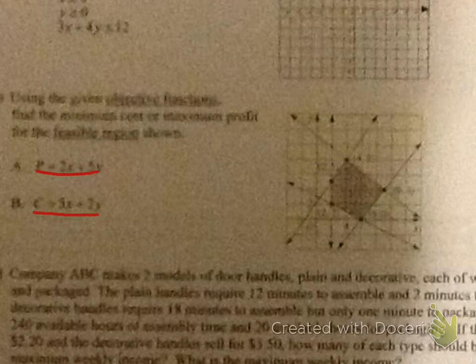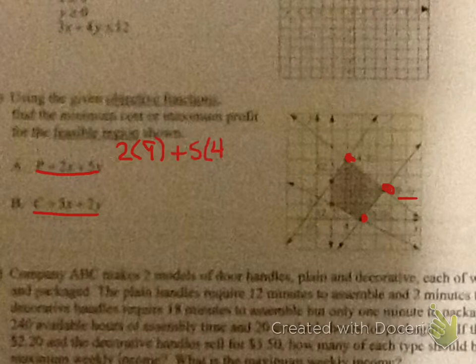Okay, you've done these graphs, you've identified your corner points, and you go, well, how do I find the maximum profit? Now, maximum profit is going to be at one of these higher points. Maybe even the 6,0, but I don't think so. So I'll try those points first. Let's do 2 times 9 plus 5 times 4, using this point right here, 9,4, and I know this is blurry, so look at your worksheet. 2 times 9 is 18, 5 times 4 is 20, so that equals 38.